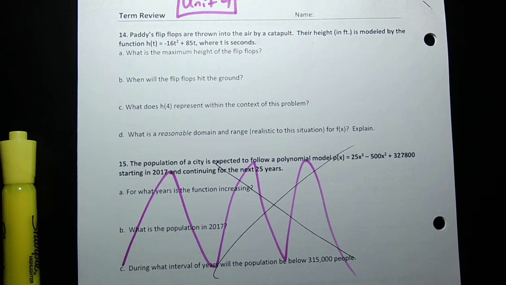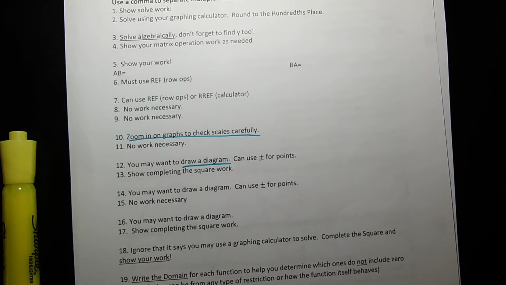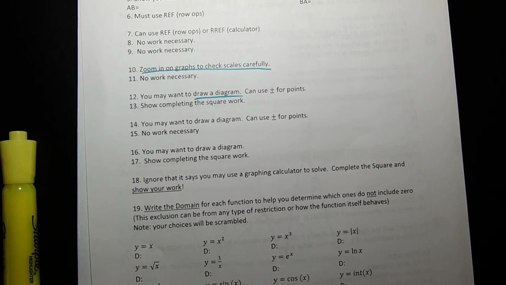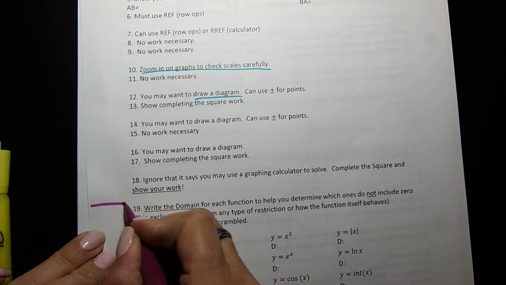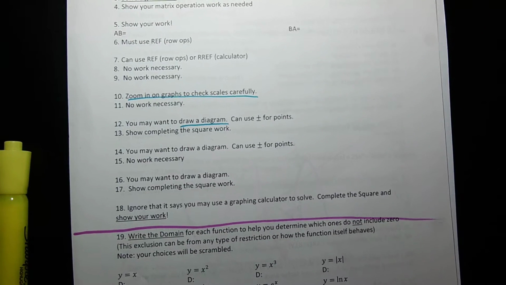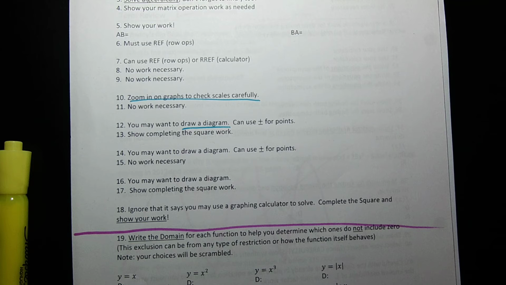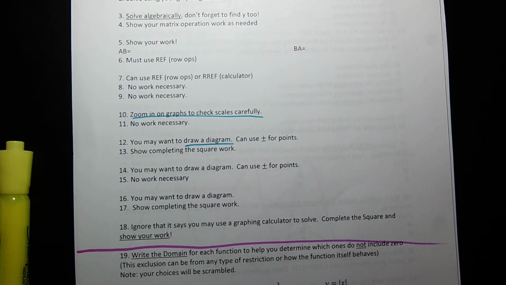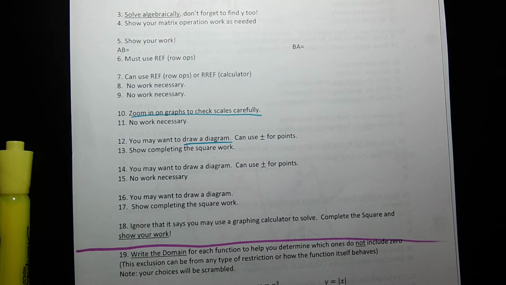So our goal is to get through 1 and 2 today, which means on the MyMathLab review, you should be able to do all the way through 18. I think 1 through 9 is Unit 1, and 10 through 18 is all conic sections.